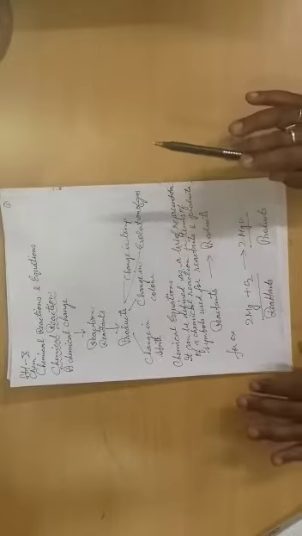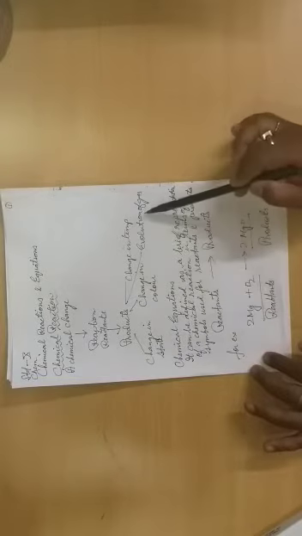Now the characteristics of chemical reaction will be these: change in state, change in color, evolution of gas, or change in temperature.